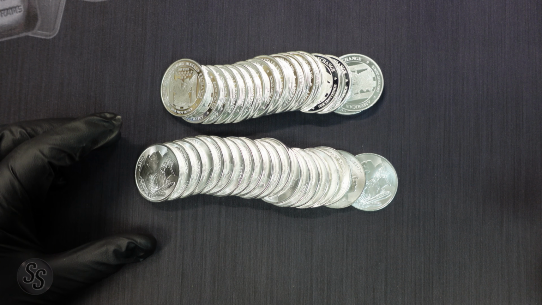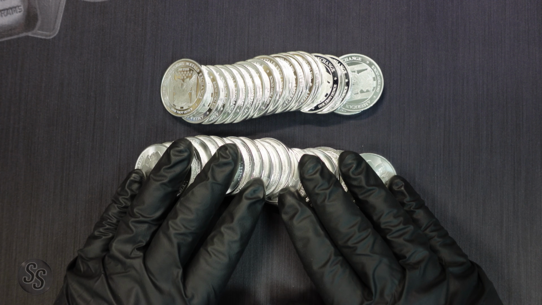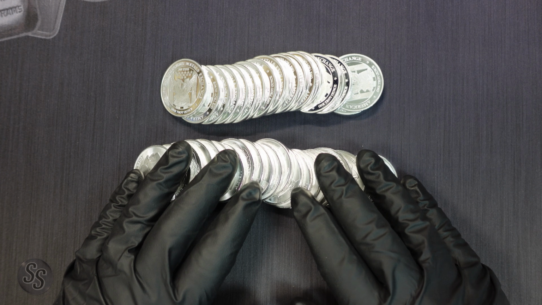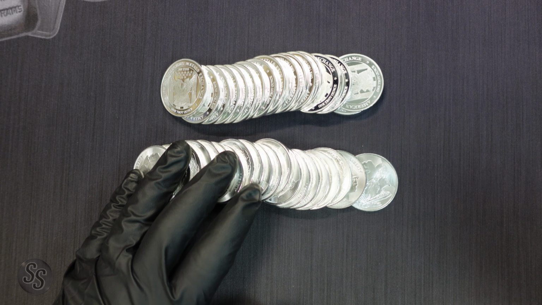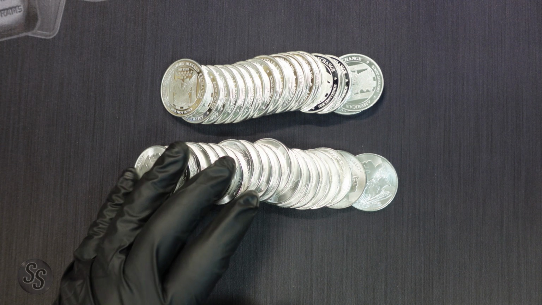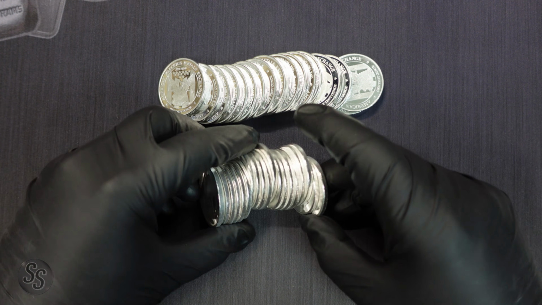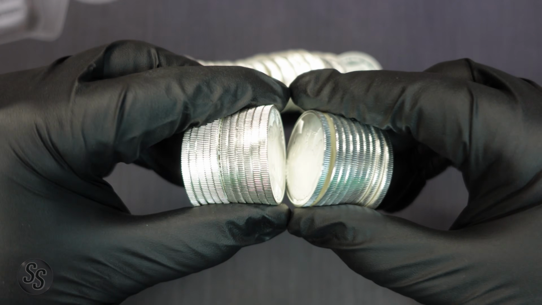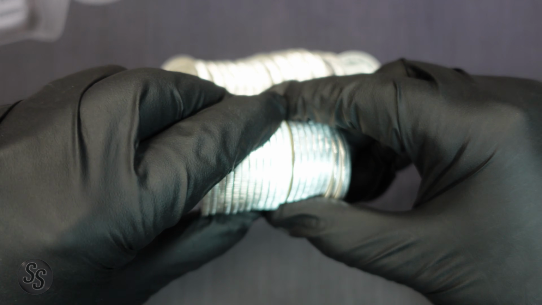So what I want to do in today's video is go over with you exactly how to dollar cost average your silver stack. Additionally, I whipped together an Excel spreadsheet, which I'm going to provide a link for in the description below, that you can download and use to help dollar cost average your stack. So really quick, let's get into it. Like I said, this is a very important topic, especially for new stackers.